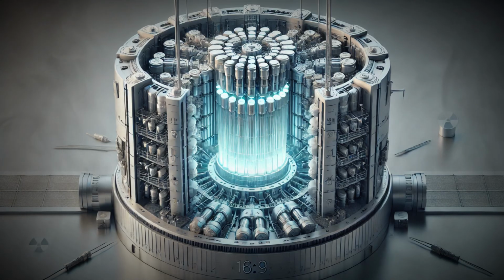At the heart of the core are the fuel rods, which are long, slender tubes filled with small ceramic pellets of enriched uranium dioxide. Each pellet is only about the size of a fingertip, but contains enough energy to power a household for many months once it undergoes fission.